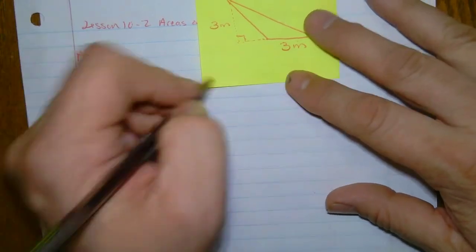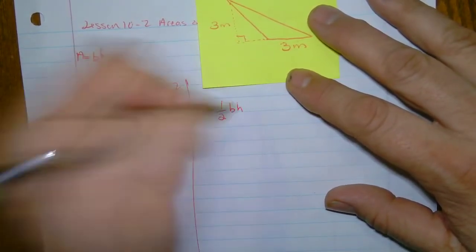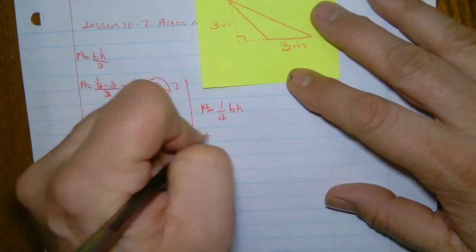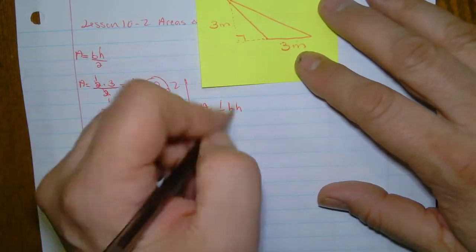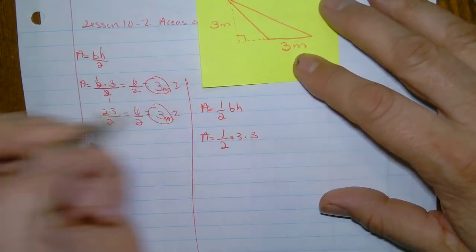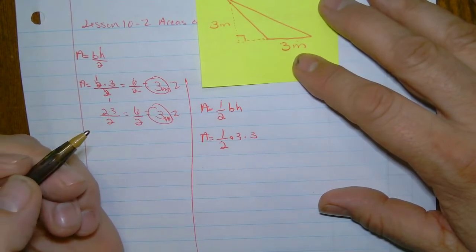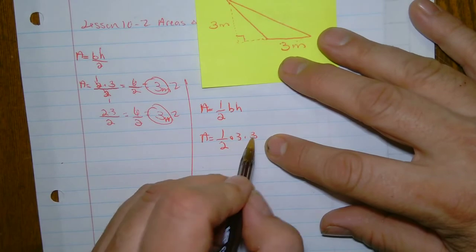This time we're going to use area equals 1/2 base times height. Area equals 1/2, our base is 3, and our height is 3. We're going to multiply all that together. 3 times 3 is 9.